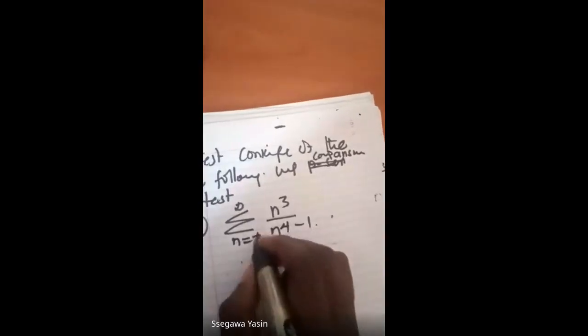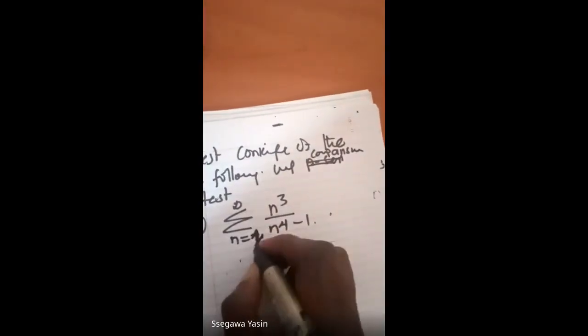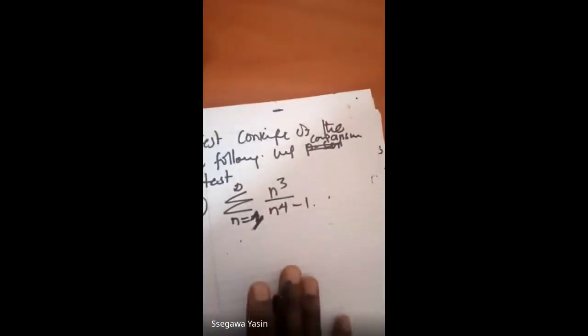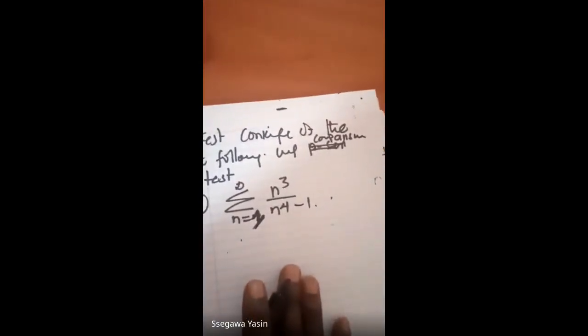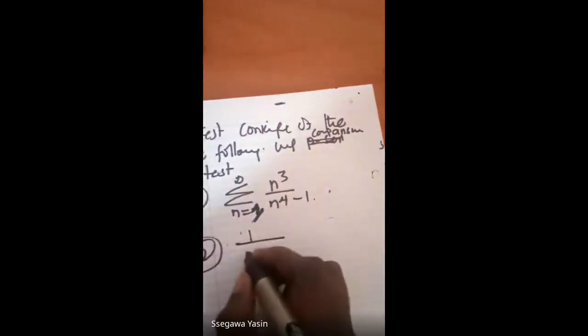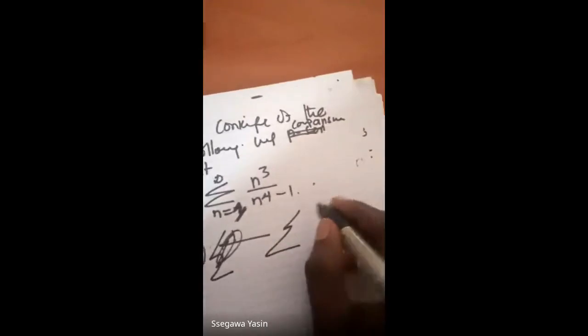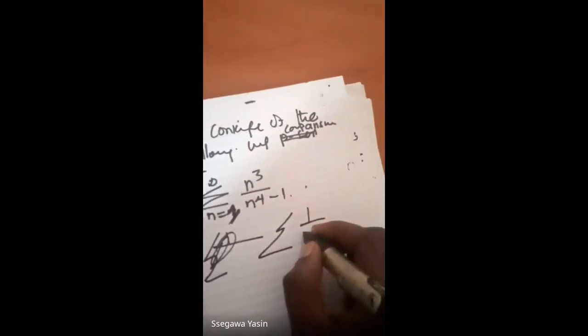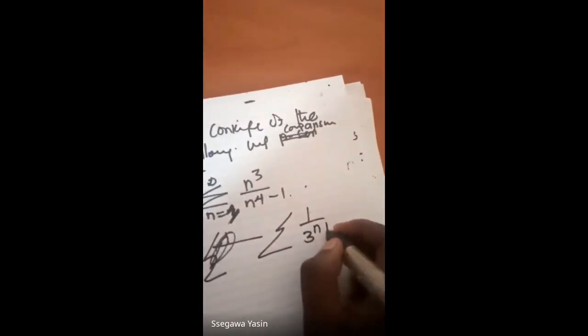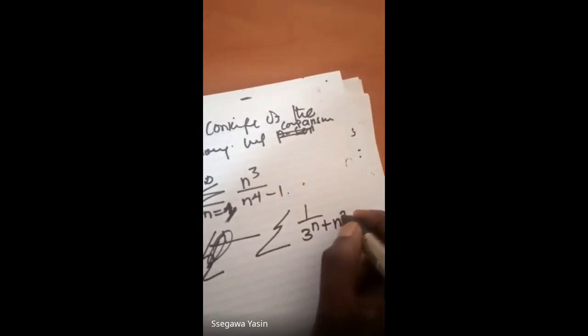Let me take a 1 here, because I don't want to bring in many new things now. Number 2, the sum of 1 over 3 to the n plus n squared.